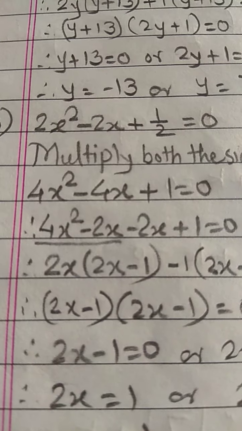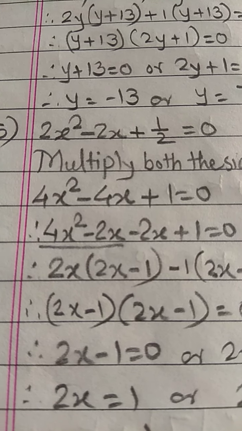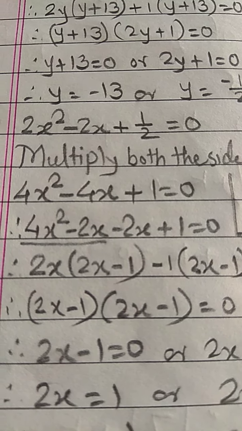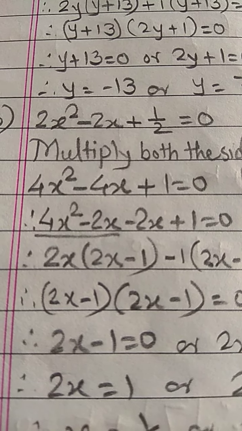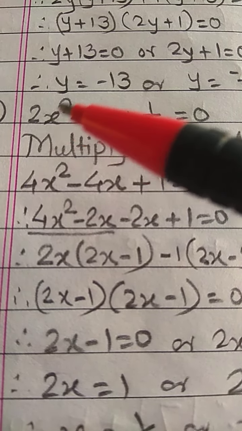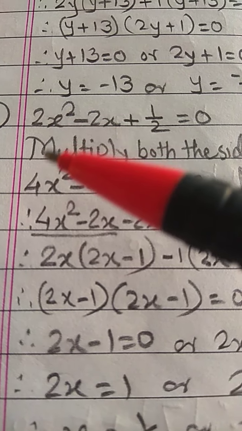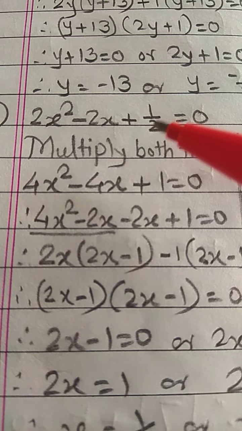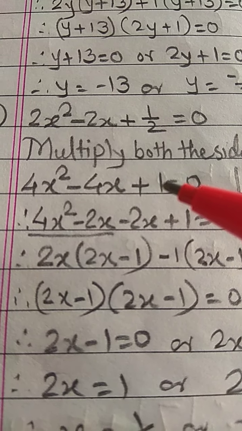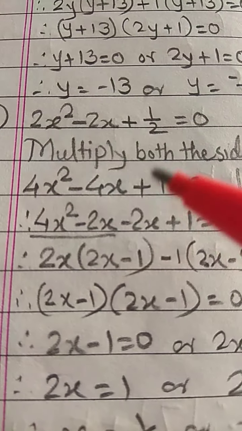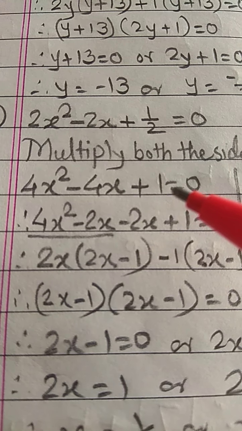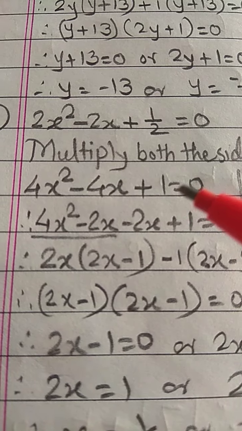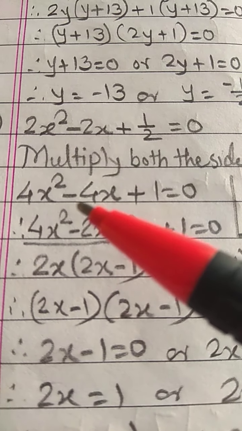Now, number 5 is 2x square minus 2x plus half equal to 0. To simplify the quadratic equation, we will multiply each and every term by 2. 2 2s are 4, 2 2s are 4 here, and 2 into 1 half will give you 1. Okay. Now, 4 into 1, that is 4. Okay. So, multiplication should be 4 and addition should be minus 4.